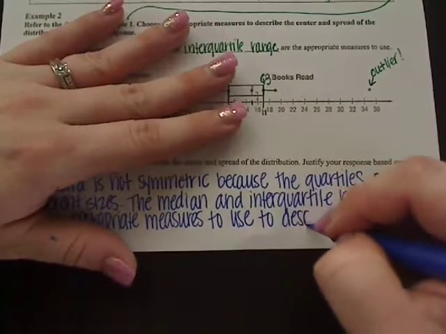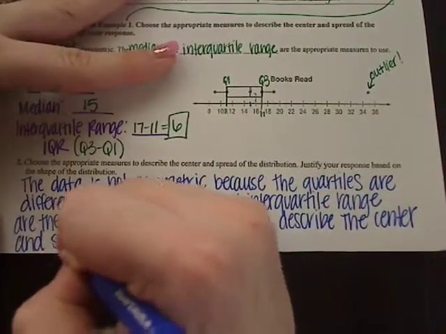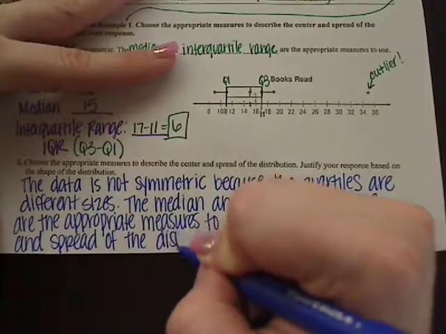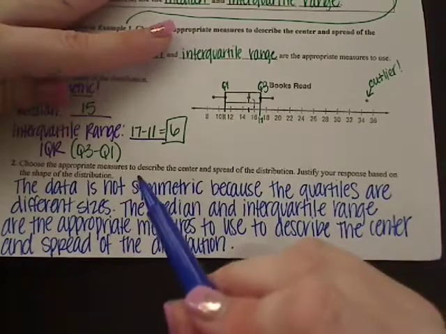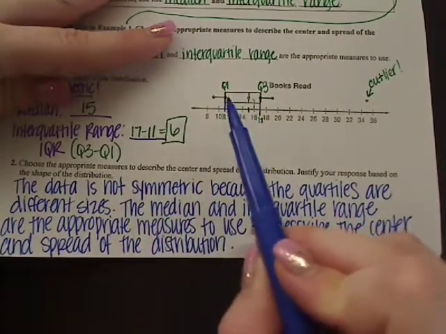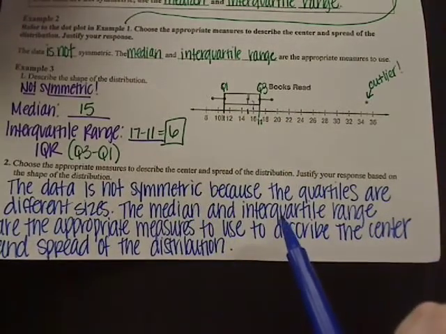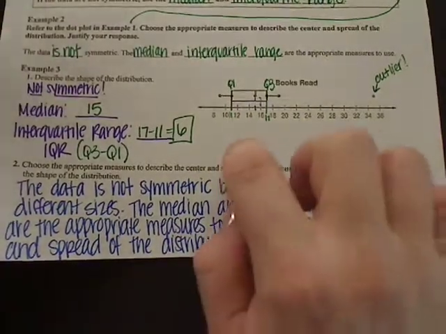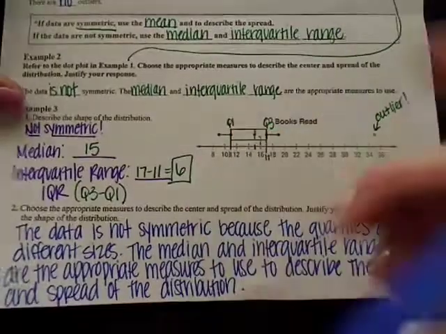To describe the center and spread of the distribution. Okay, so basically we said it's not symmetric because this side is not like this side. And because it's not symmetric, we're going to use the median and interquartile range to describe the center and spread of the distribution. Okay, so let's go back up here and let's visit this graph, and let's just maybe try and find these things down here also.